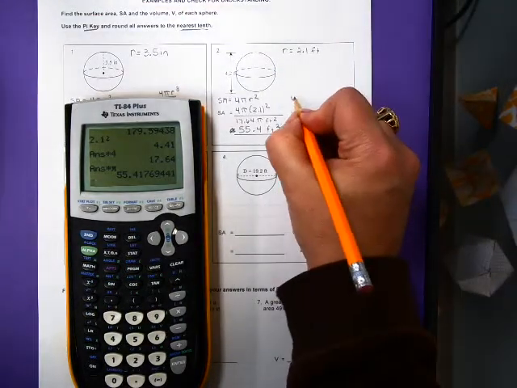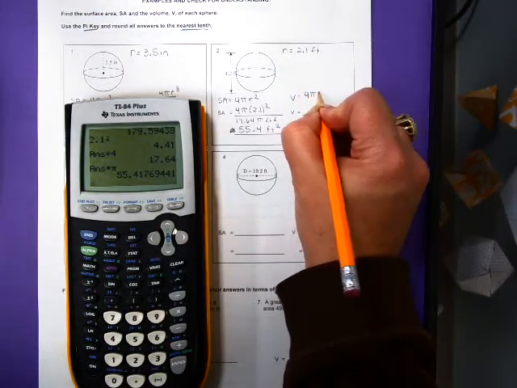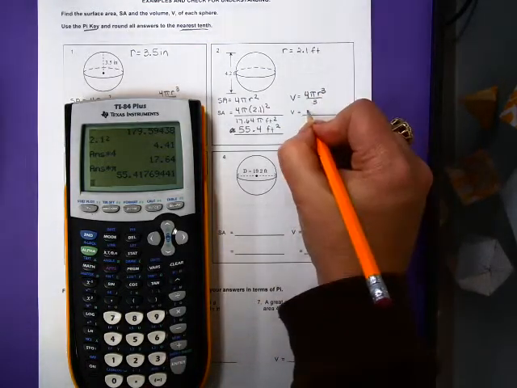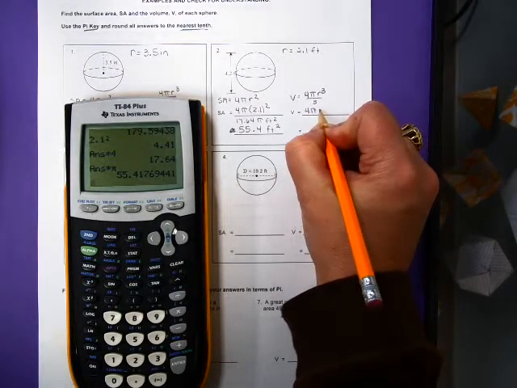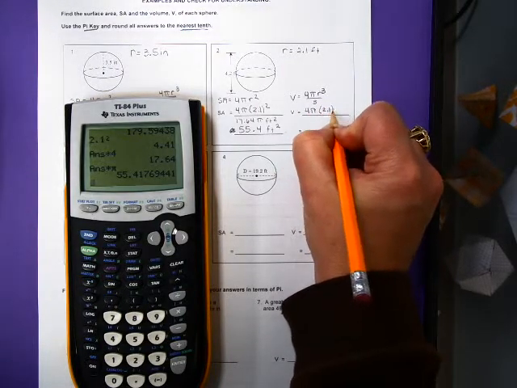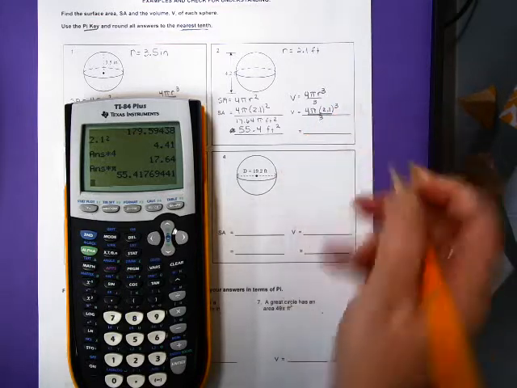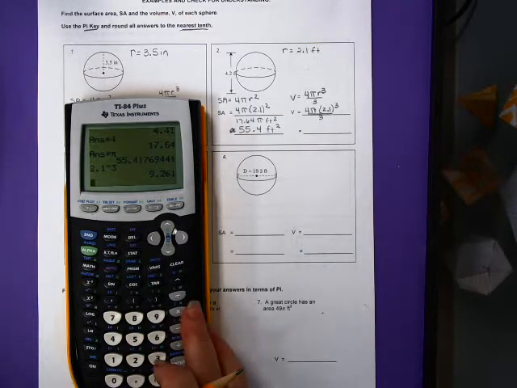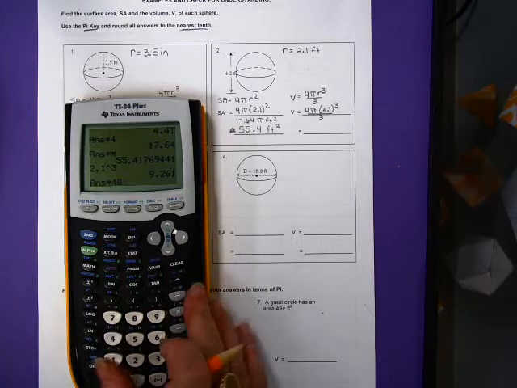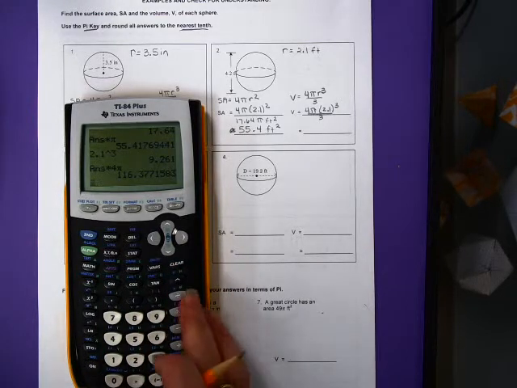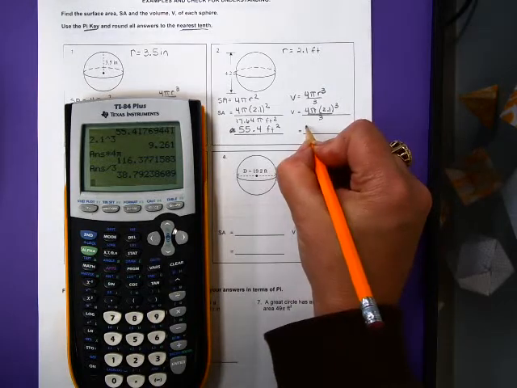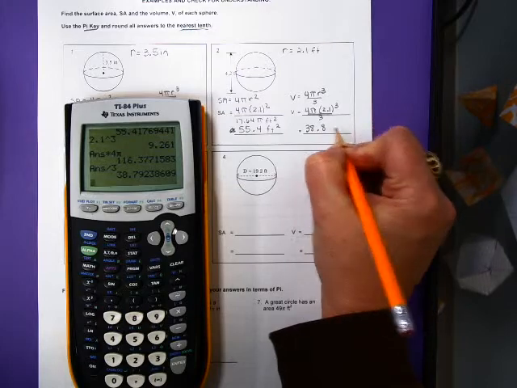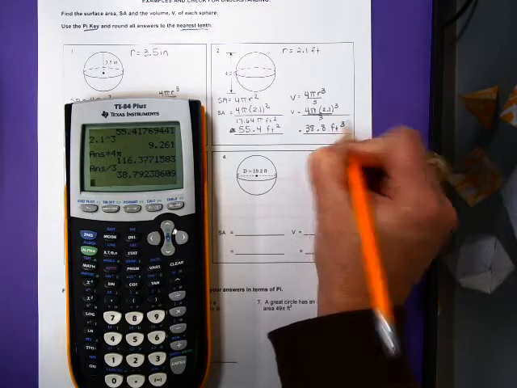Volume, 4 pi r cubed divided by 3. That's going to be 4 pi 2.1 cubed divided by 3. 2.1 up arrow 3 times 4 pi. Now divide by 3. I get 38.8, because I have to round up, and that's going to be feet cubed.